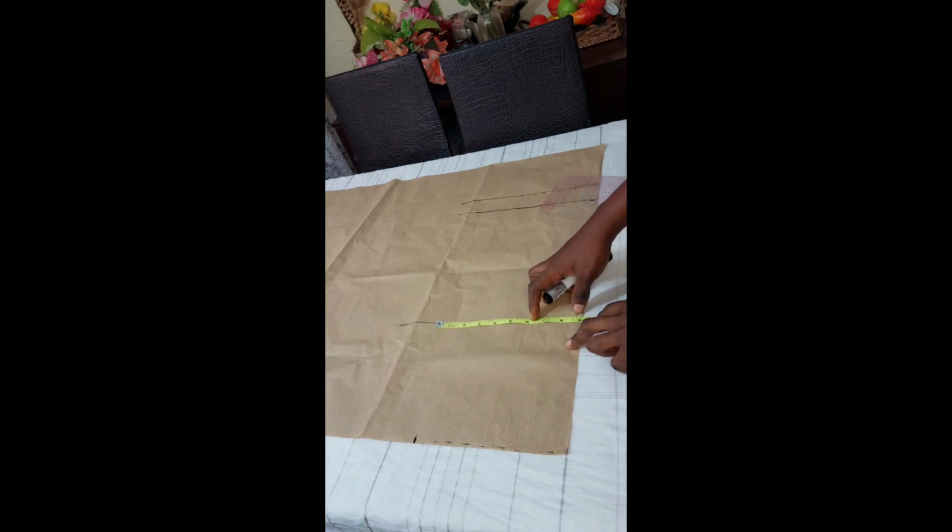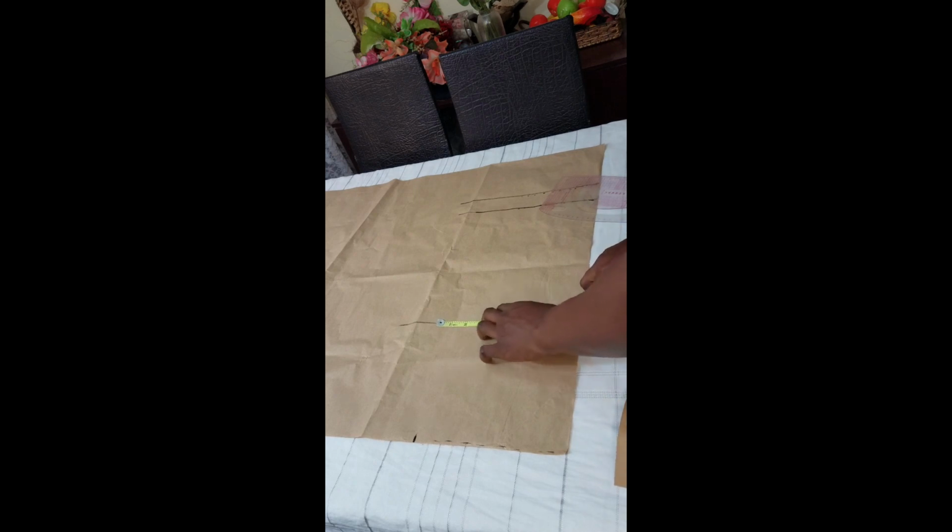So this is the hip line. We're going to take our hip measurement. Our hip measurement is 36. When we divide by 4, we have 9. So we're going to mark out 9 inches here.